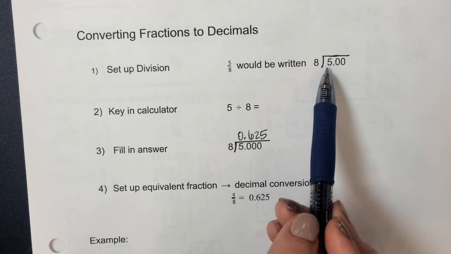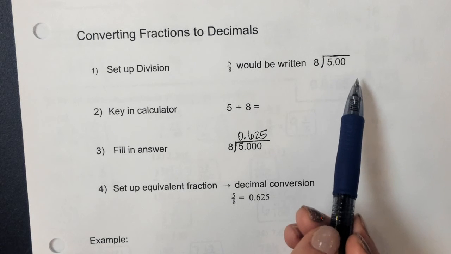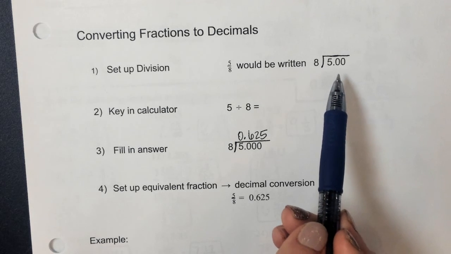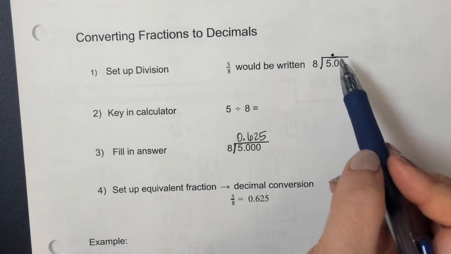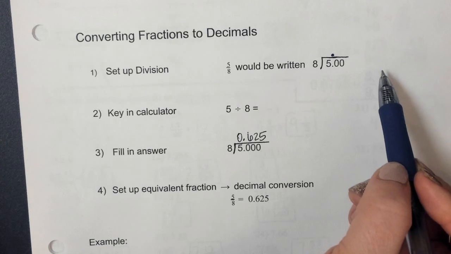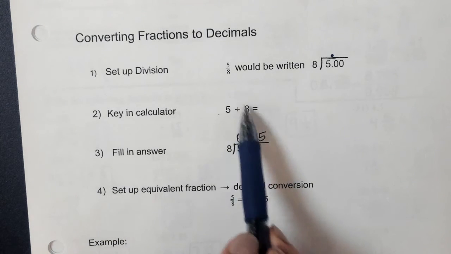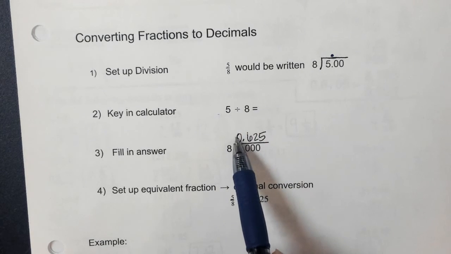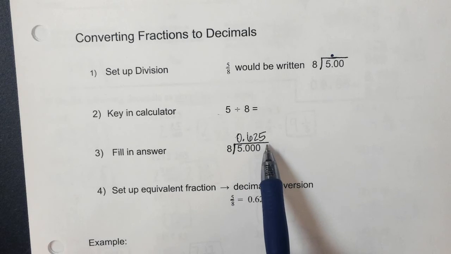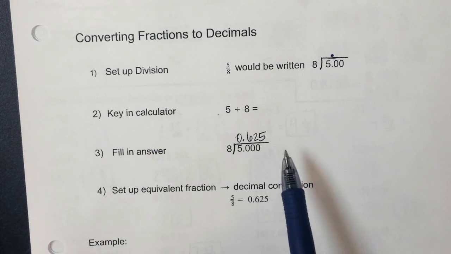Because can 8 go into 5? No, so we would add a decimal and add a 0. What do I do with that decimal? I raise it to the roof, right? We raise it to the top, and then I could go on and do the division. Now, if I type 5 divided by 8 in the calculator, because I'm going to let you use your calculator to help you out, it tells me 0.625. So how many zeros would I have actually needed after that decimal? Just 2? I would have needed 3.